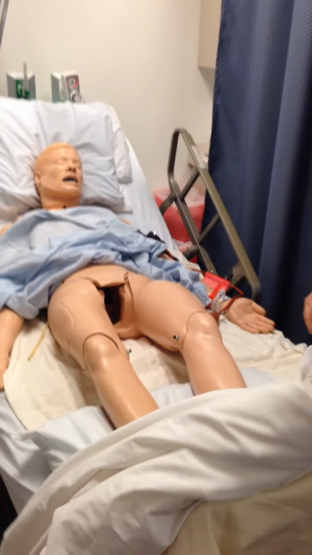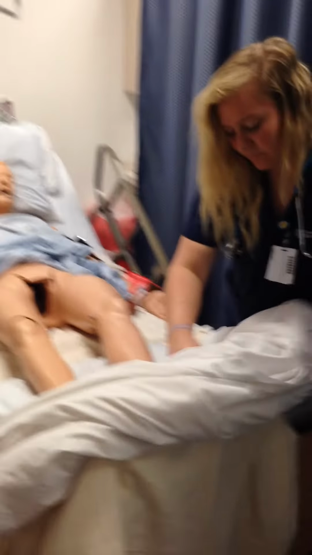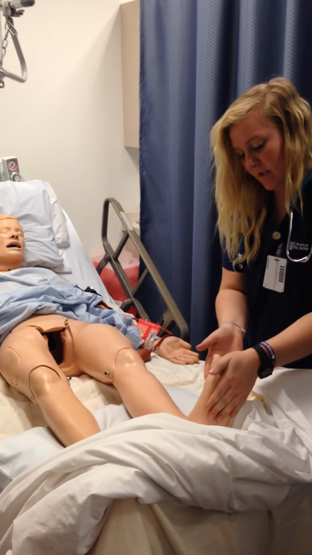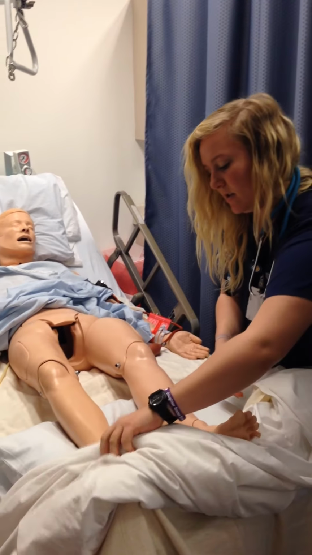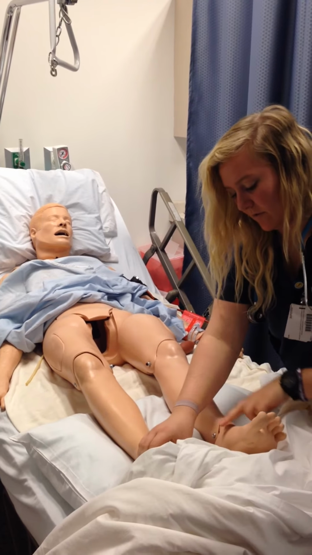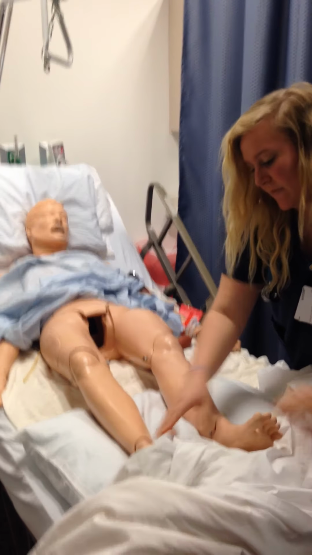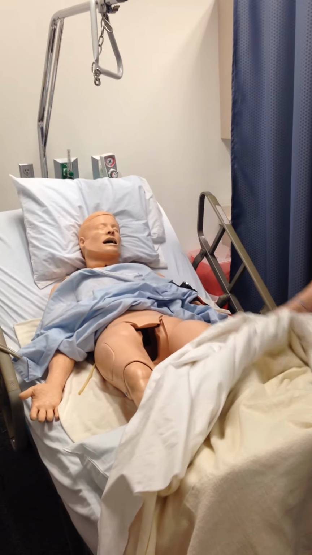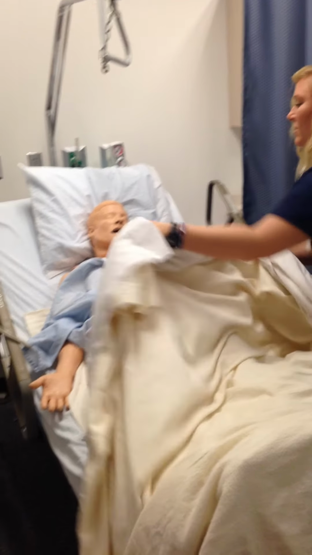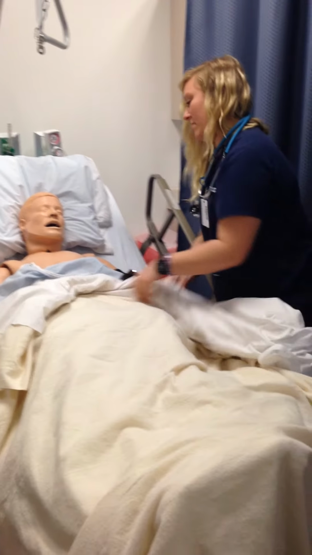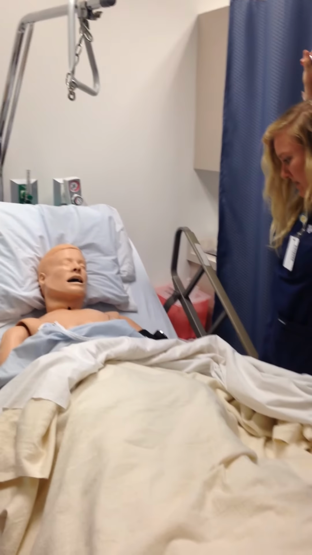Then I'm going to have him check cap refill of his feet, have him push against me, check for strength, do it on both feet. Feel for pedal pulses as well. And I'm also going to have him sit up and listen to his back. And I'll do the zigzag pattern on his back as well, listening to his lungs.